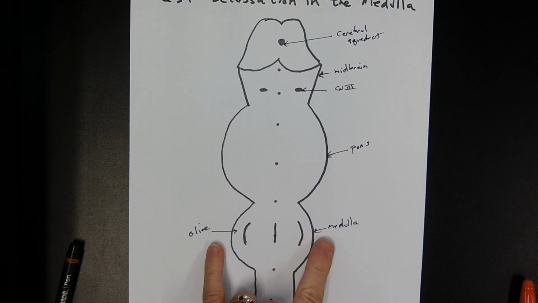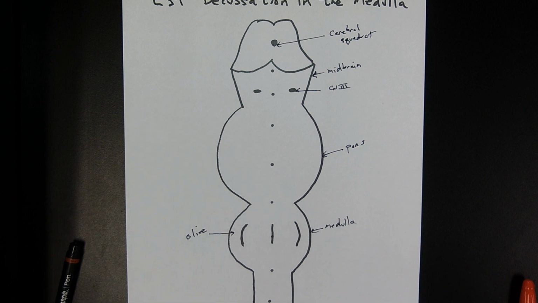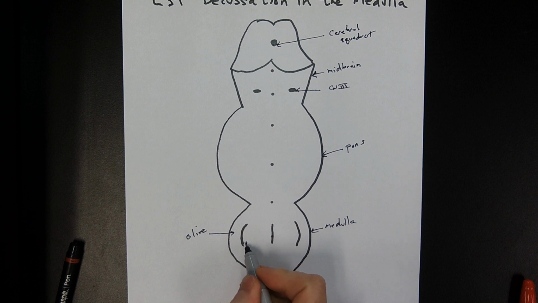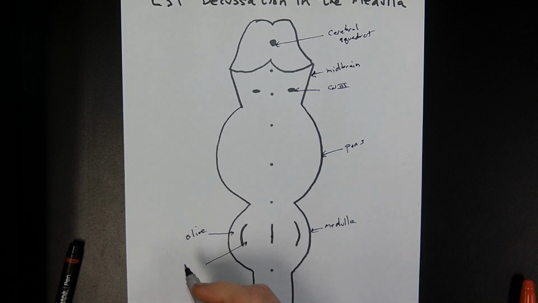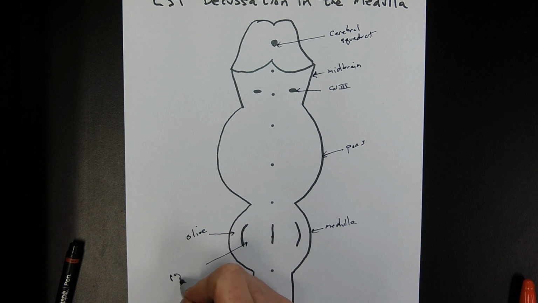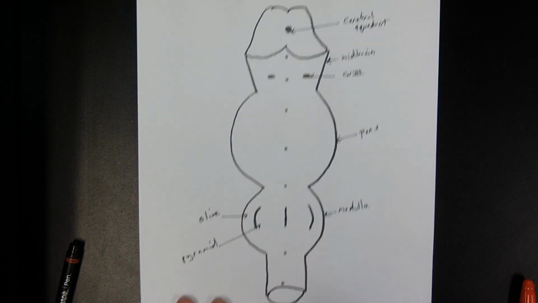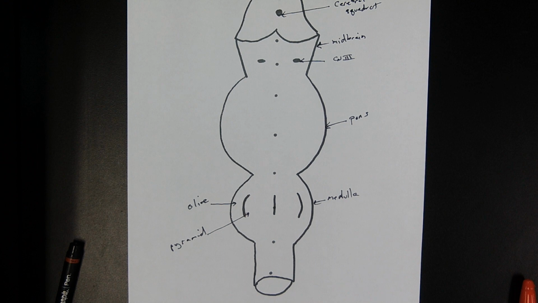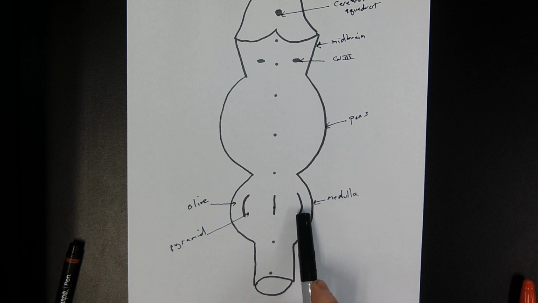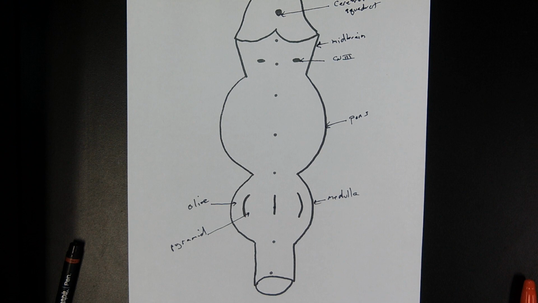It's bilateral. There are olives on both sides. The olive is nothing more than the outermost, most lateral bump on the medulla. Does anyone know what the innermost bump is called? That's your pyramid. So what you have here is an olive and a bigger bump that's a pyramid. Then you have the middle space, then another pyramid, and then another olive on the other side. And the bottom is just the spinal cord.